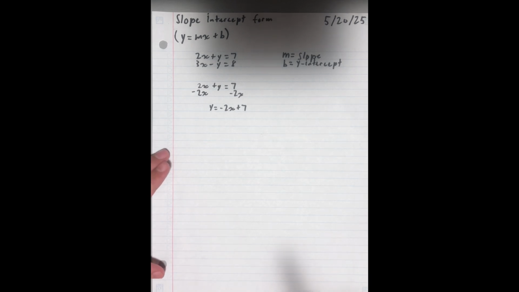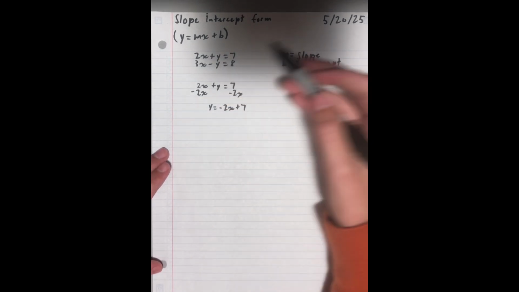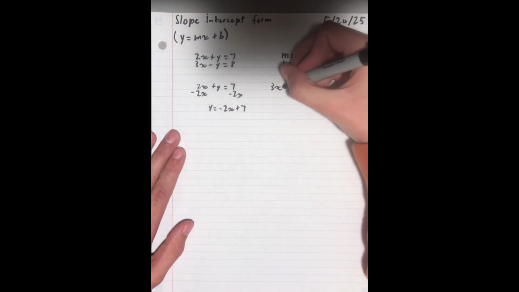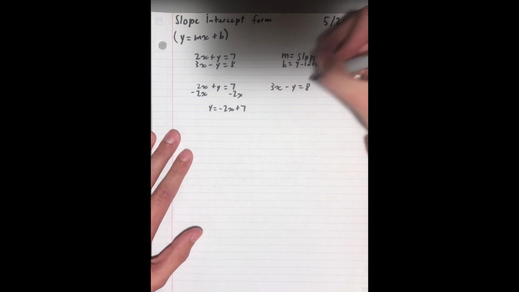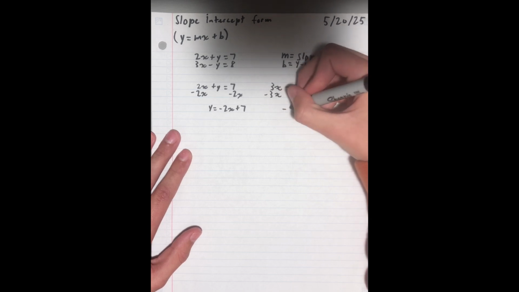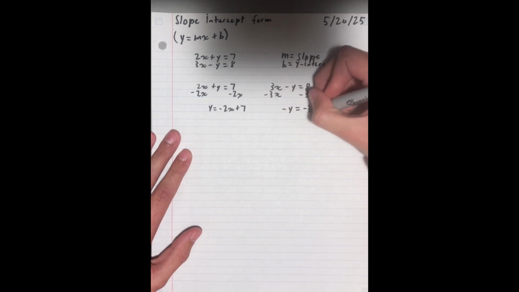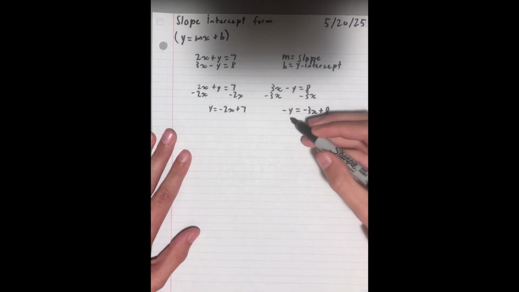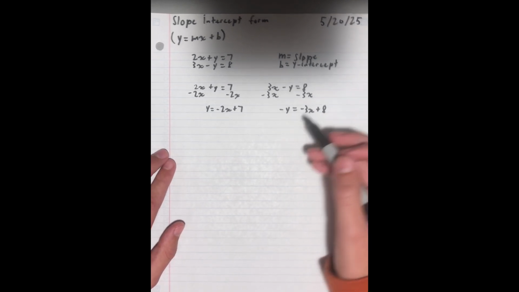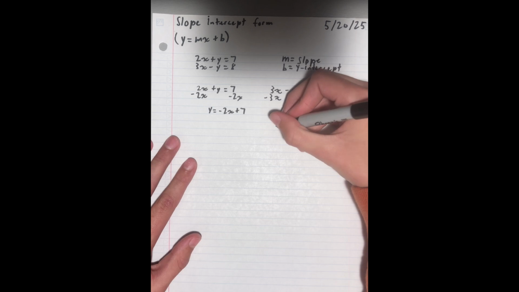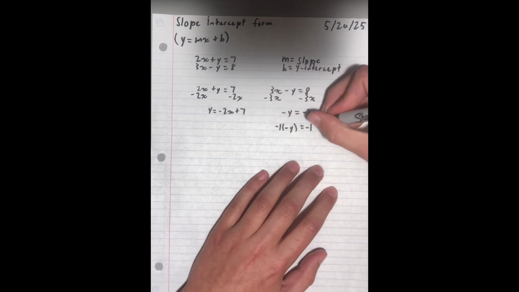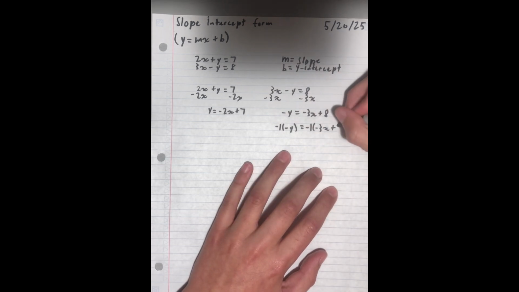And then we can now turn this equation, 3x minus y equals 8, into slope-intercept form. So 3x minus y equals 8. To get y by itself, we subtract 3x from both sides. And now we have negative y is equal to negative 3x plus 8. But we want to get y by itself, not negative y, so in order to get y positive, we have to multiply both sides by negative 1. So negative 1 times negative y is equal to negative 1 times negative 3x plus 8.